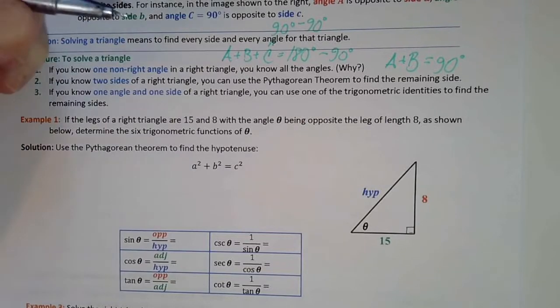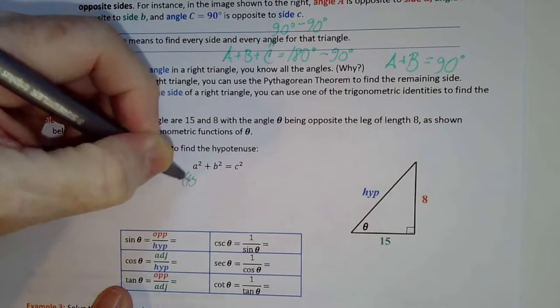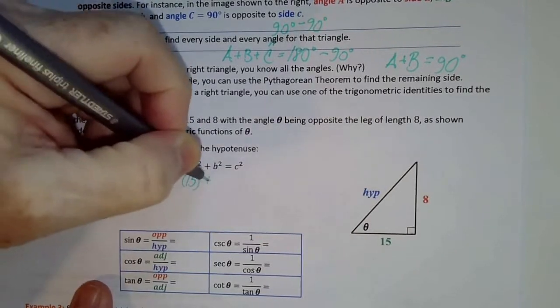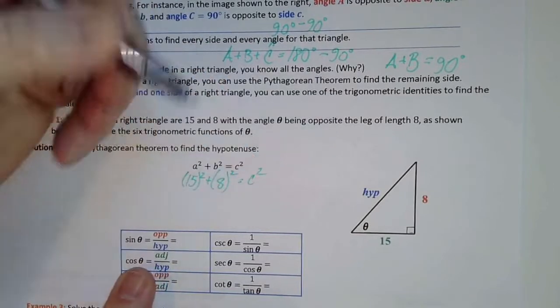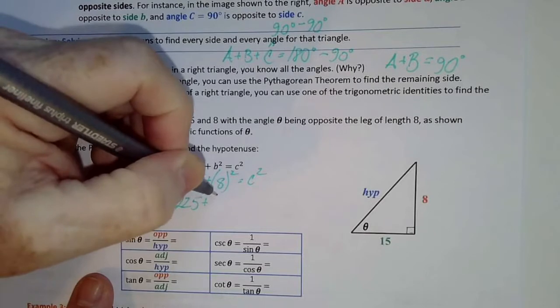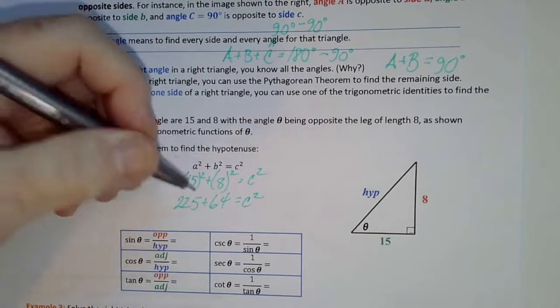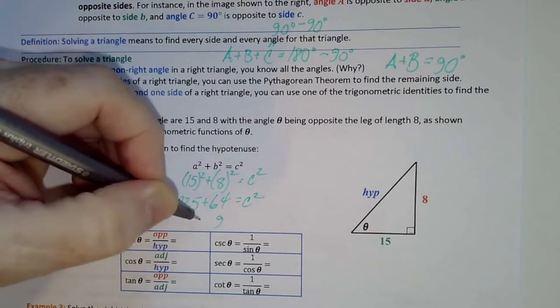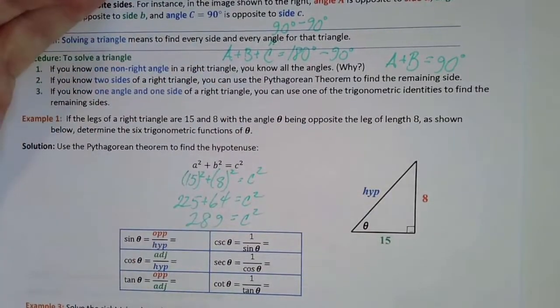So here we go. We know that 15 squared plus 8 squared is c squared. So 225 plus 64 is c squared, and if I add those up, I get 289.